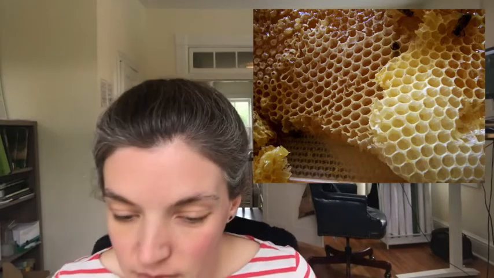This is the honeycomb from a beehive, and I see more hexagons. Some more honeycomb, and more hexagons. This one's just beautiful. You can really see how well defined, beautifully perfect hexagons are all through that pattern.